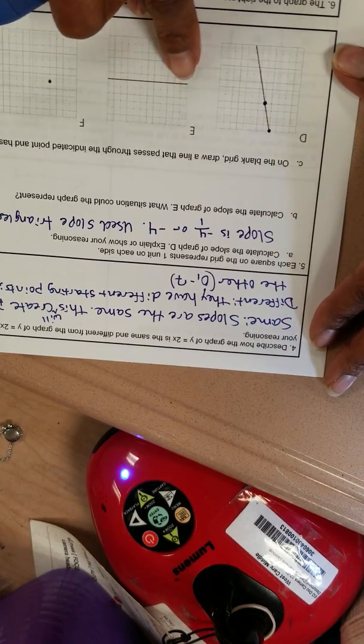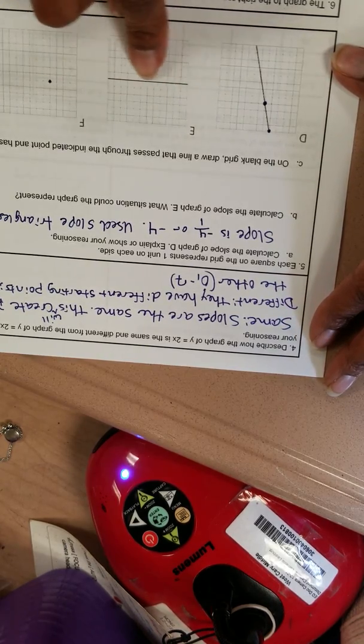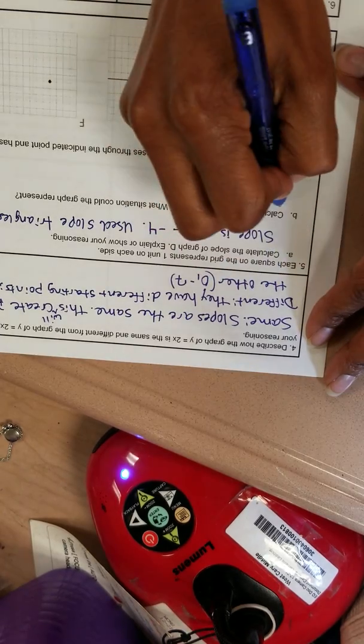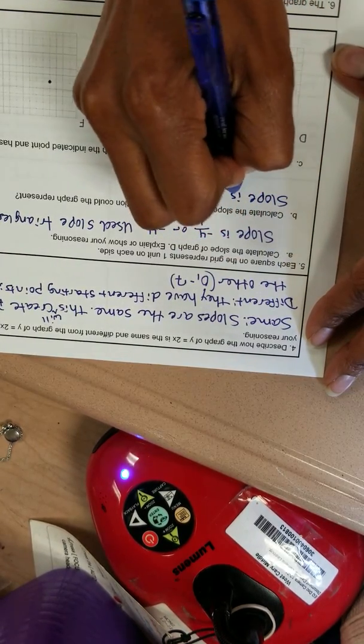All right, graph E. We talked about this kind of line in class. This line is a horizontal line. So we know the slope of a horizontal line is 0.